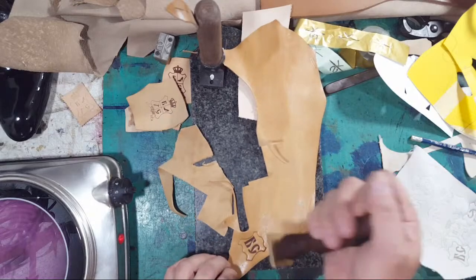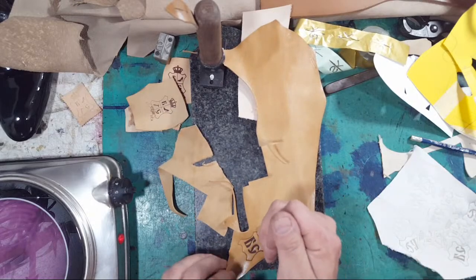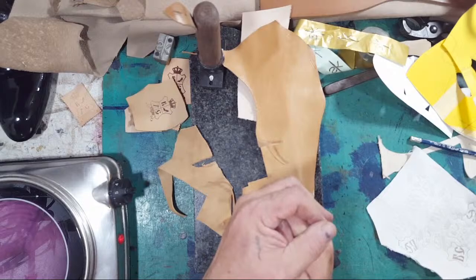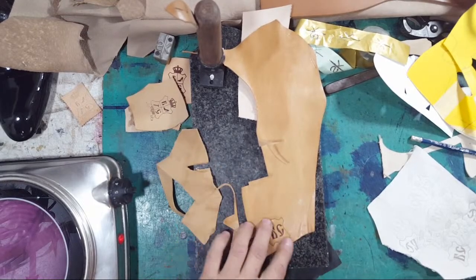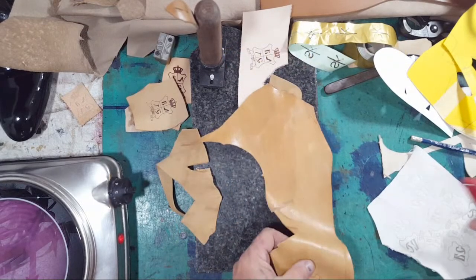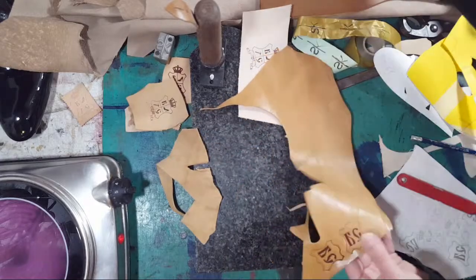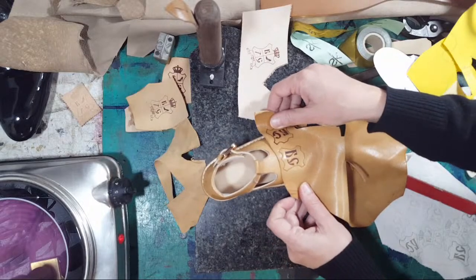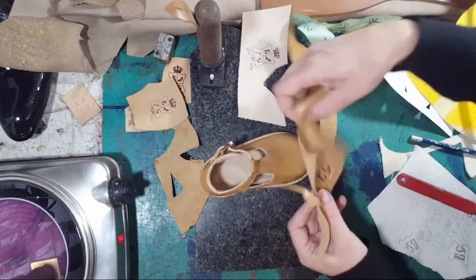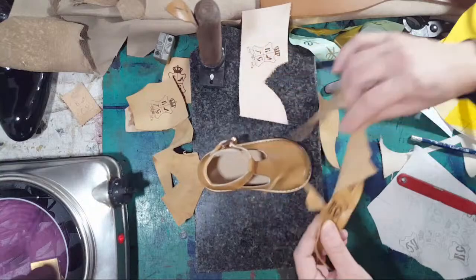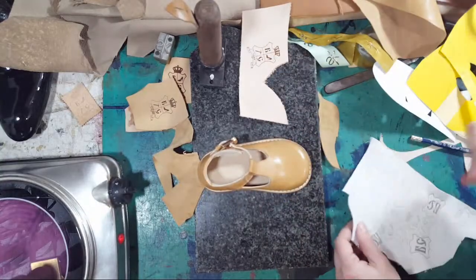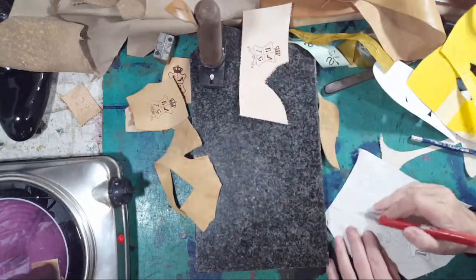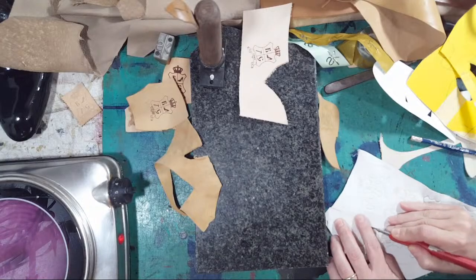Well, also we can try with less time. 1, 2, 3, 4. It's nice. This is really nice. Imagine, everything is in the test. Imagine some interesting design of the stamp, and you will have beautiful shoes with less effort.